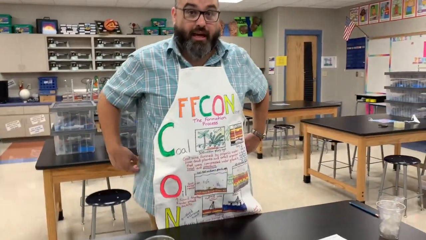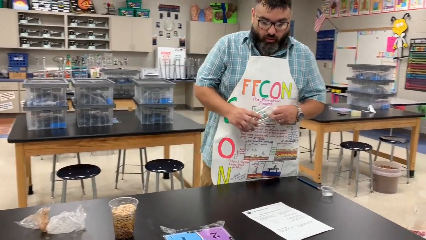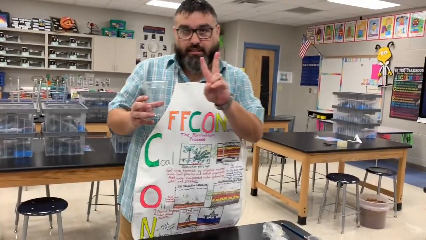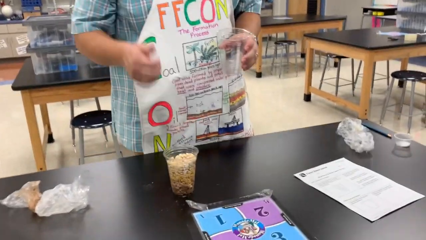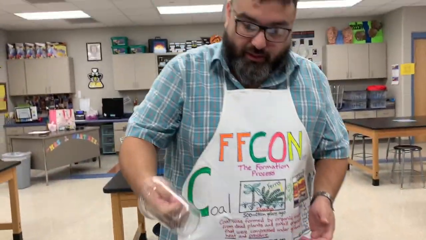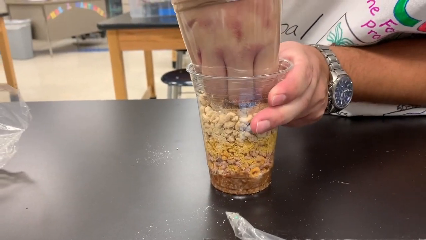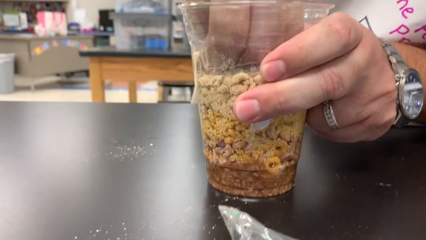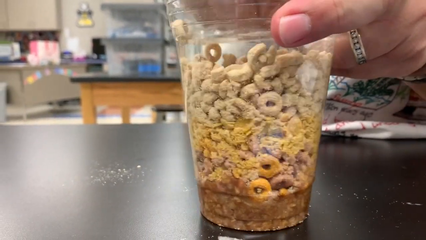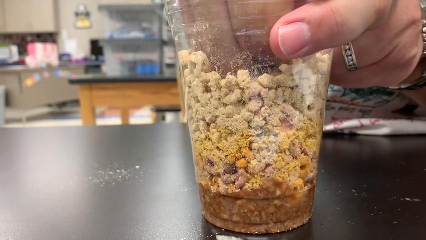All right, so now we have our 4 layers. After we have our 4 layers, we're going to get our second cup and we're going to apply the 2 things that are needed for the formation of fossil fuels: heat and pressure. So heat, obviously my hand is warm, you can see it fogging up already, and the pressure like so. Apply pressure.